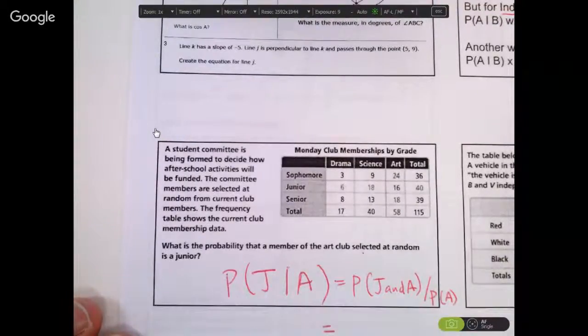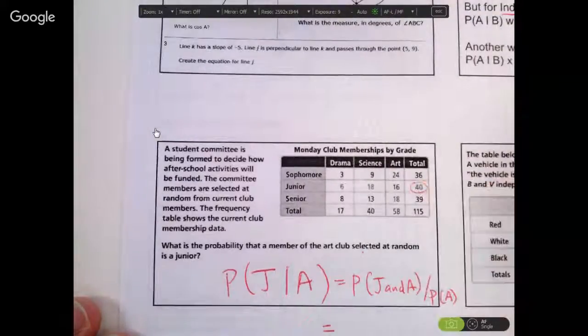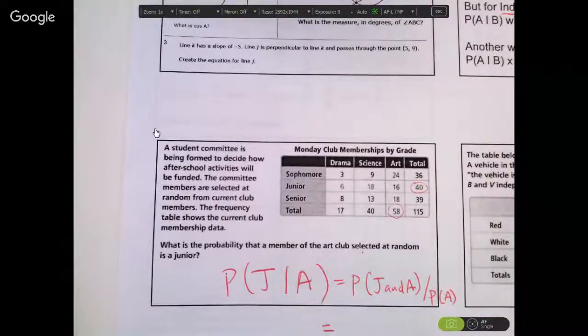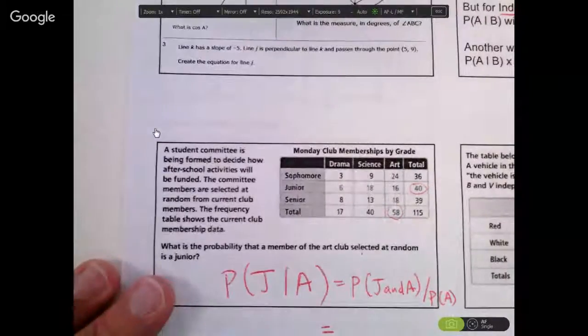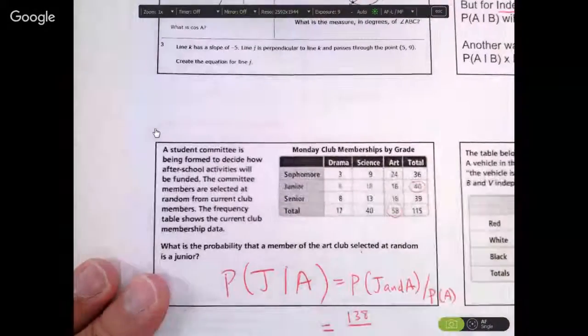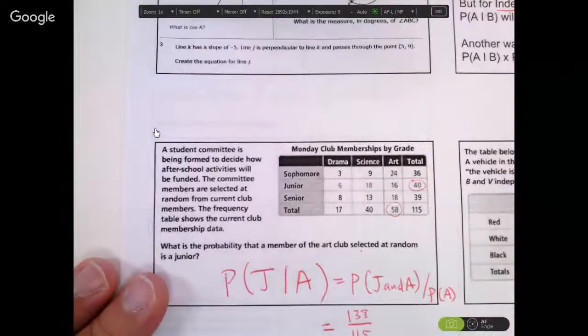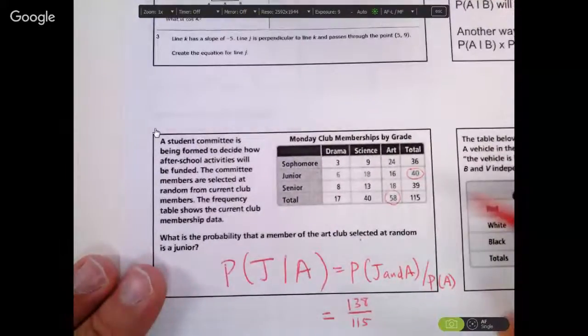So the probability of being a junior and in art, okay. So junior is 40, and art is 58. I'm gonna mess this up. Okay, 98 out of 115 students. I added these two numbers together.